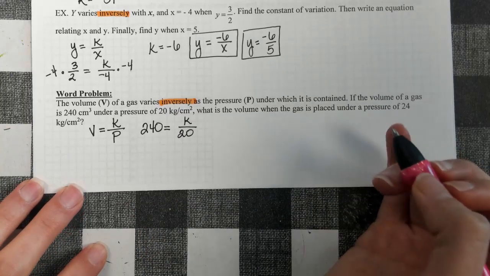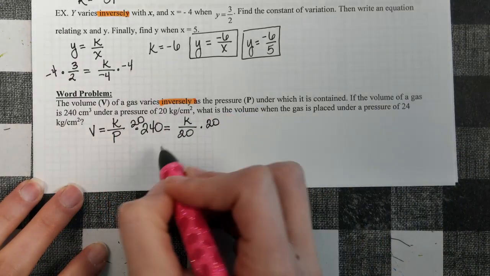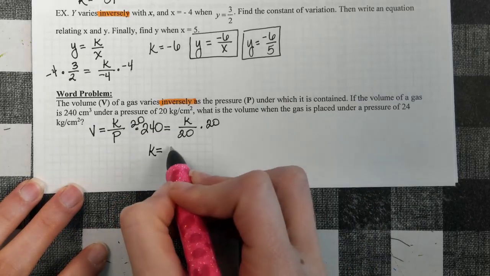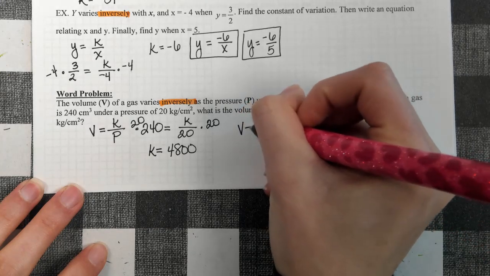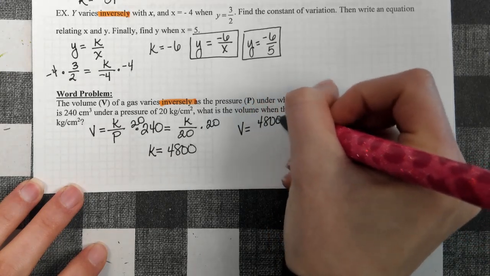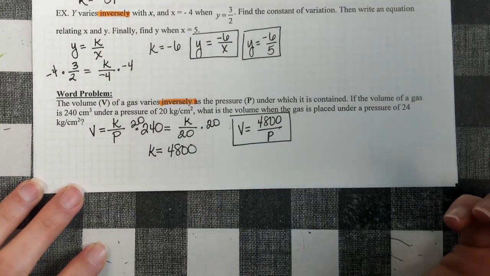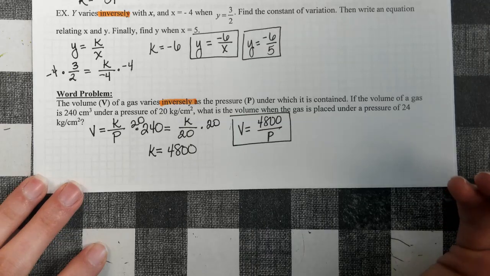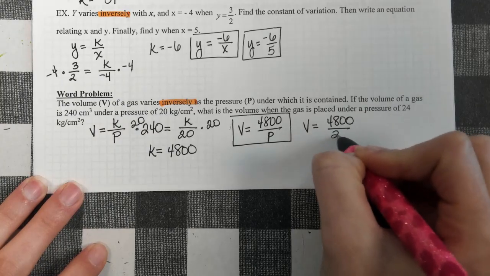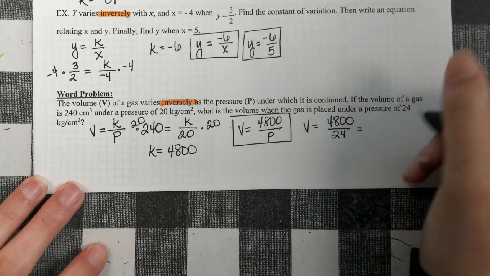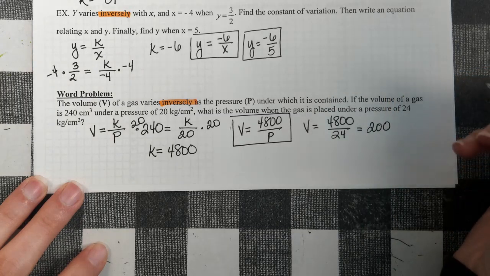And how do I solve for K? Multiply by 20. And so that's going to give me a K value of what? 4,800. Good. So our volume is equal to 4,800 divided by the pressure. So whenever you plug that pressure in, 4,800 divided by 24 gives you what volume? 200. What's my units?